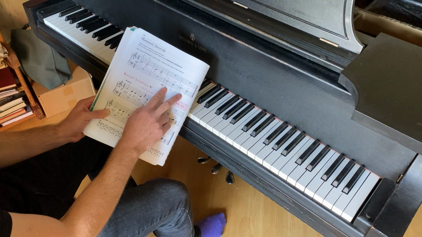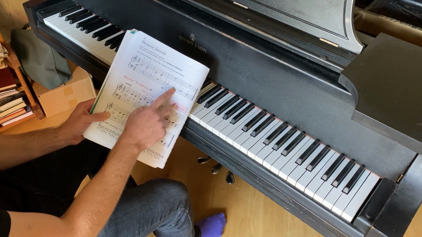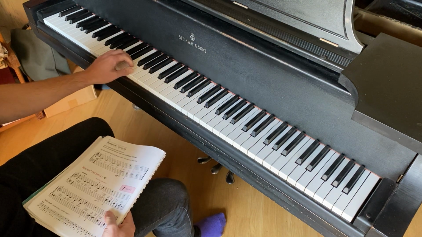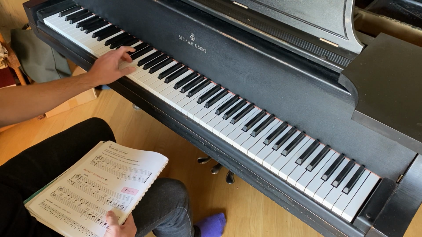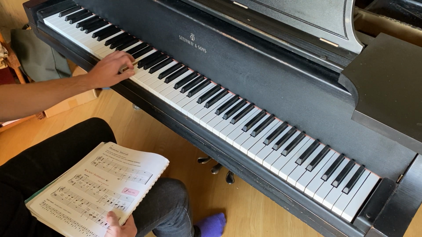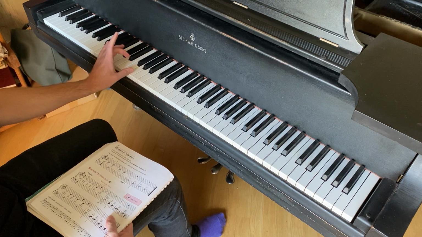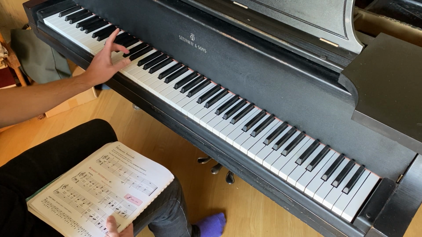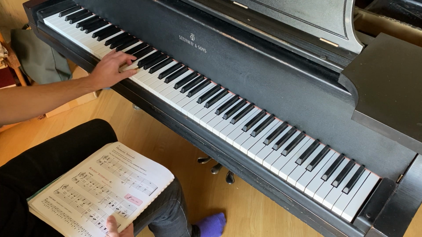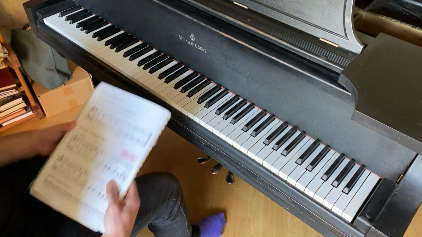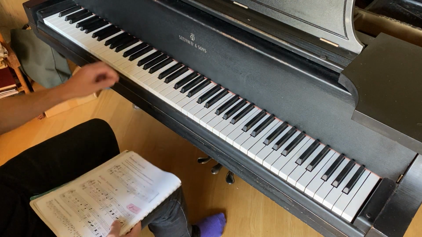Let's go on to the left hand. So it's F and G, and then E and G, or fingers 1 and 2. G is 1, F is 2. And then the harmonic skip is G1, or first finger on G, and third finger on E. And then you repeat that in the final measure.